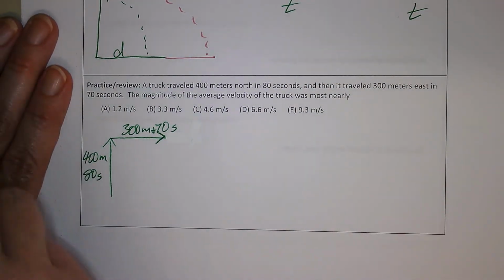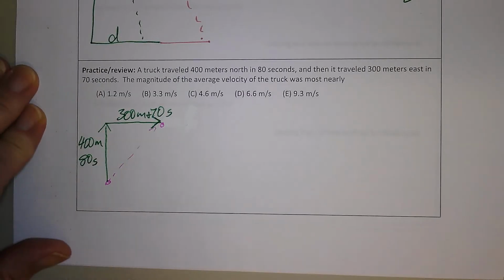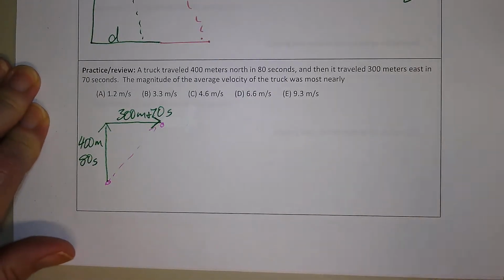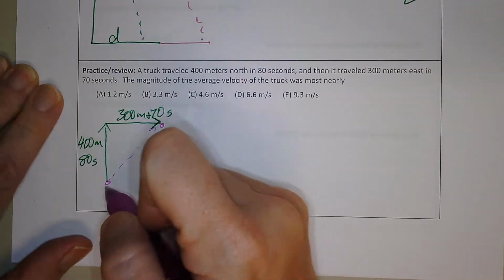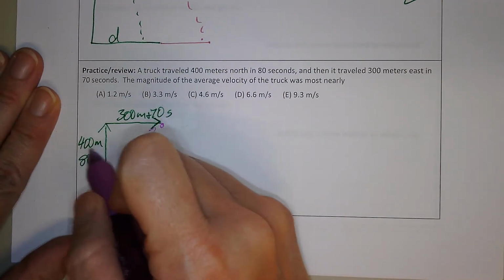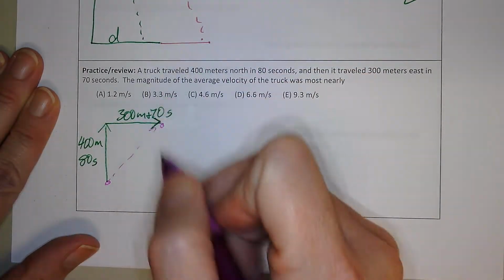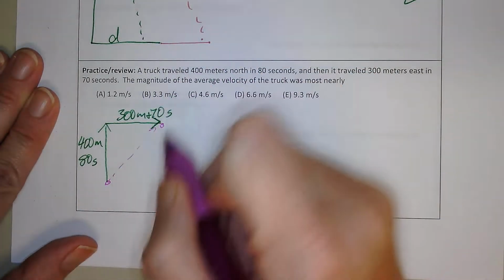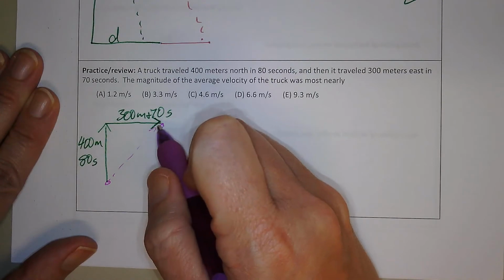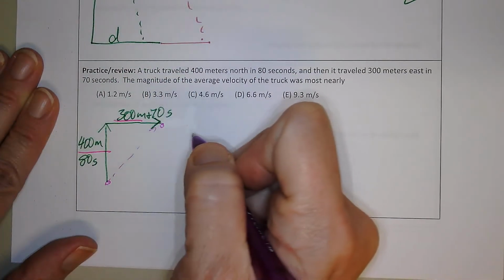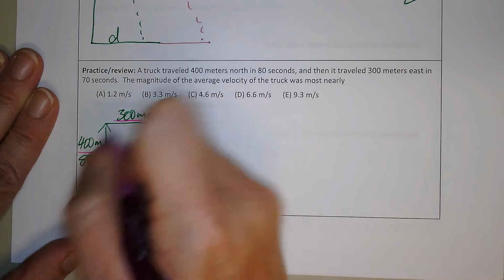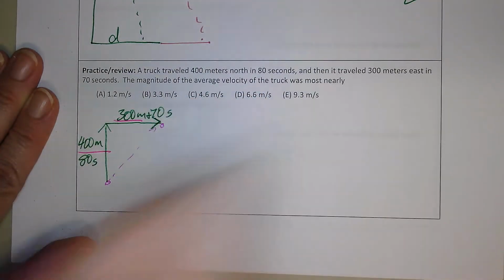Okay, so there's a couple ways I can do this. Since time is not really a vector, but the displacement is, what you want to do is find the hypotenuse of these vectors, the 400 and the 300, and then divide it by the total time.